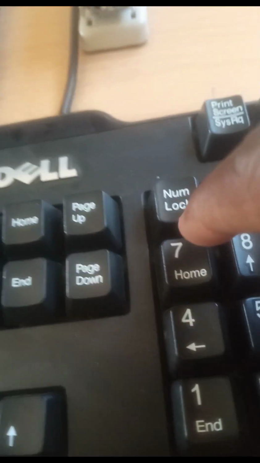So let us press it like this. When I press the numlock, you realize the light is on. So when I'm typing using these numbers, you can see the numbers are working. When I press 0, 5, 8, 9, 7, they are all working.